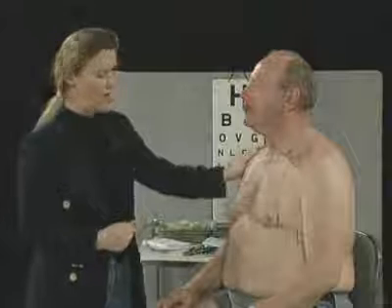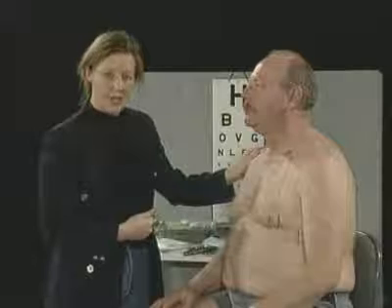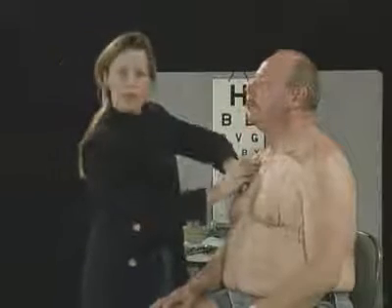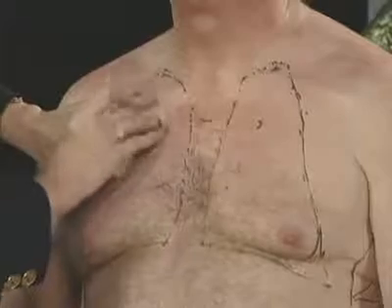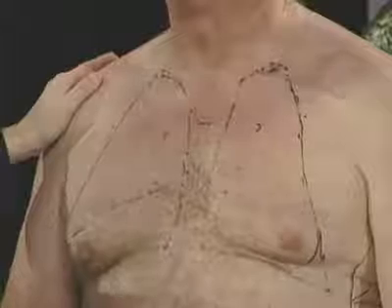The next session is percussion. When we use percussion, it's used to detect the density of material underneath the surface of the skin. We might be looking at fluid or solids or air. The patient's lungs are usually filled with air and therefore have a resonant sound. If I were to percuss over a bony area, you would find that it would be a very flat sound.